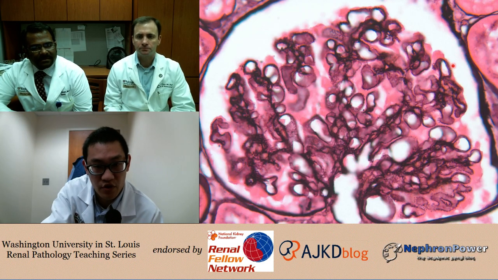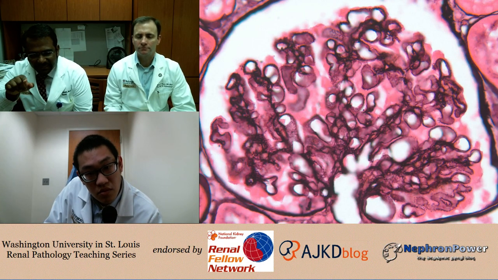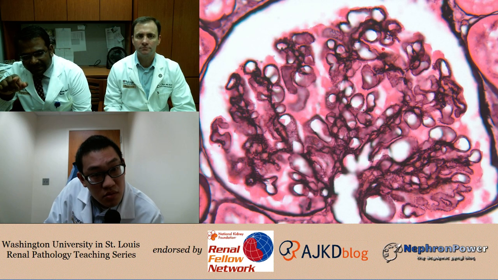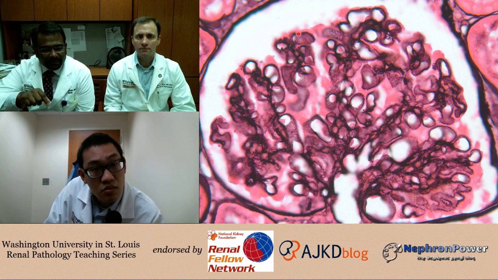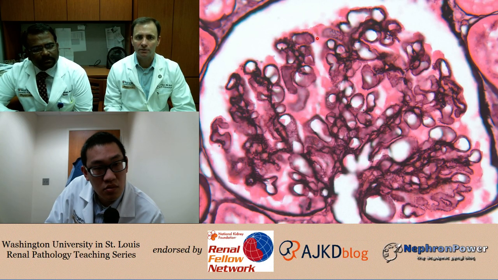Okay, I'm going to give you a silver. So, looking at the silver stain, we could see the little spikes. Yes, there are these little bumps almost that appear. And you want to look out here at the periphery of the capillary loops. It's where it's easier to spot these things. So you can see them as these little bumps.